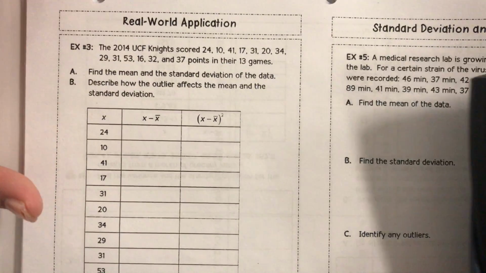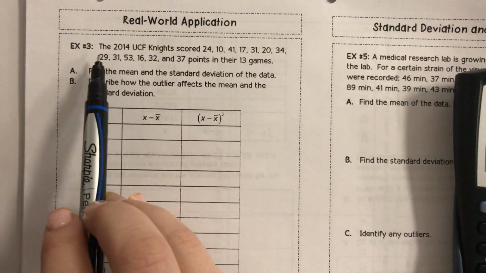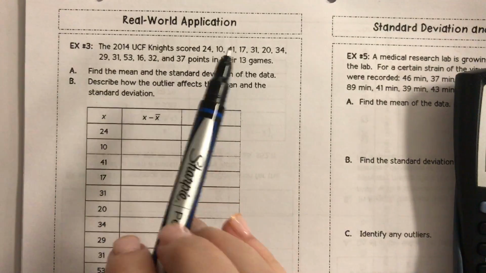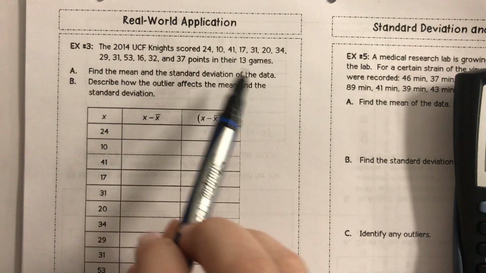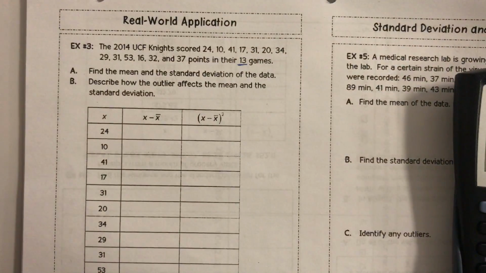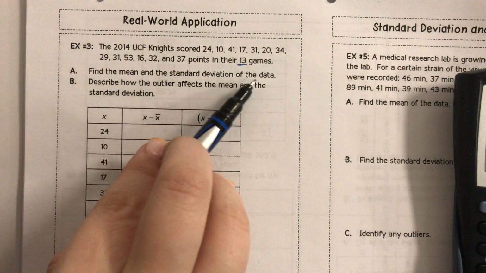Okay, so number 3. In 2014 the UCF Knights scored 24, 10, 41, 17, 31, 20, 34, and so on, in their 13 games. So we know there's 13 games. That's going to help us out. Find the mean and the standard deviation of the data.